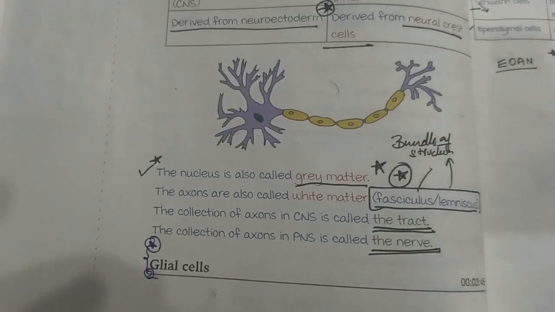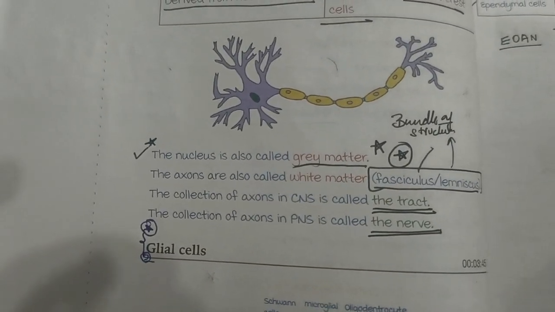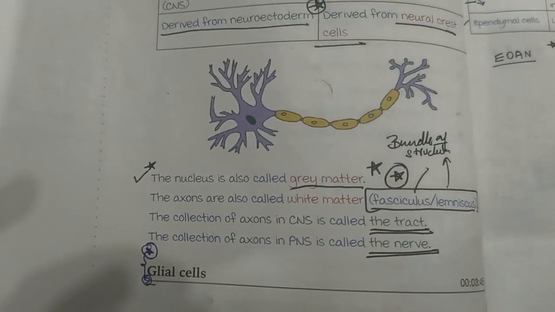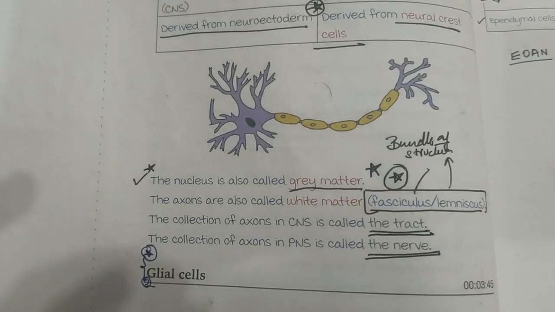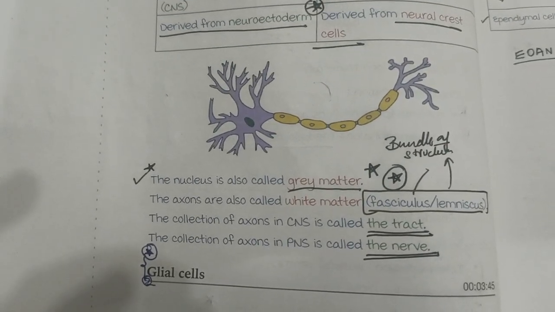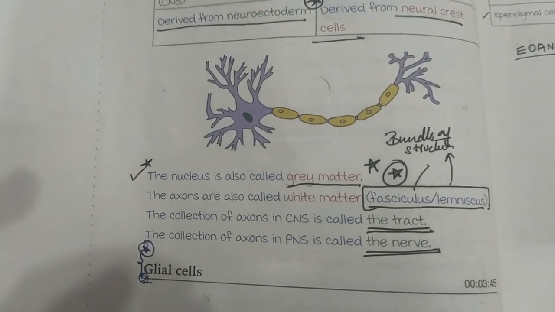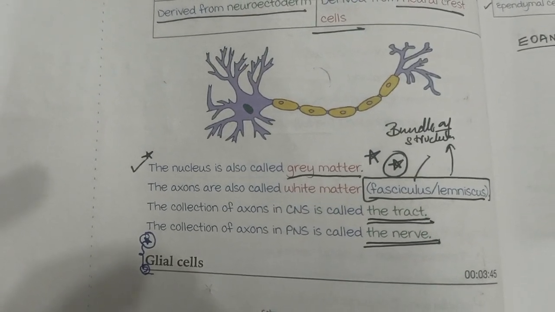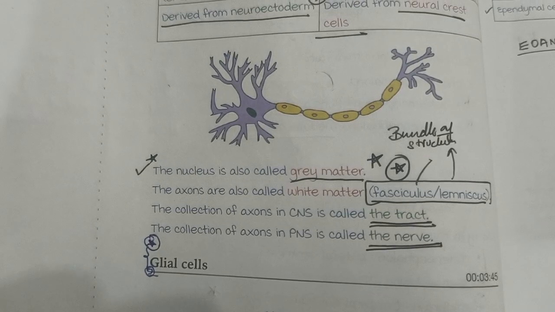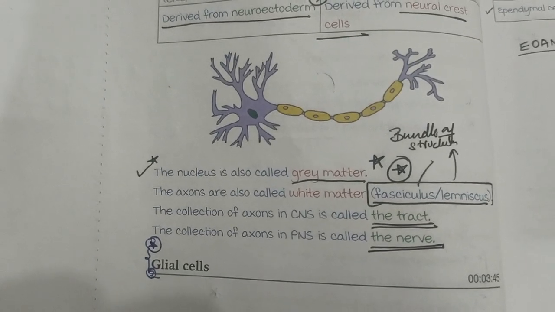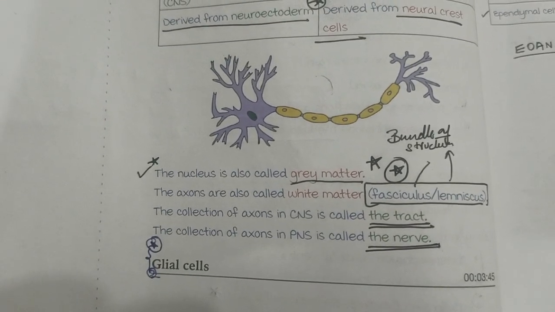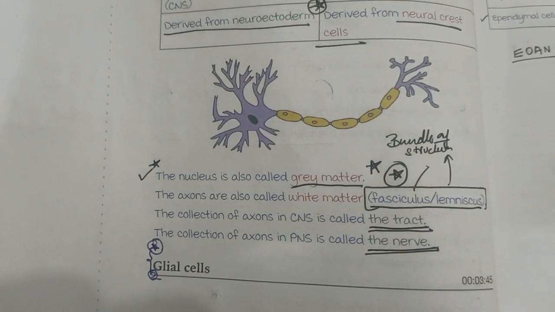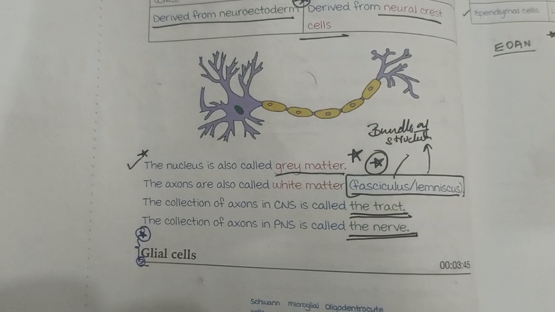Now, another important aspect is that nucleus is also called gray matter. We need to understand why it is gray: because of the granules present in the nucleus of the neuron. Next, axons are also called white matter, which I have already discussed. Why is it known as white matter? Because you don't have any granules present in the axon, so it looks like a white plane. Now, the axons can form a fasciculus or lemniscus.